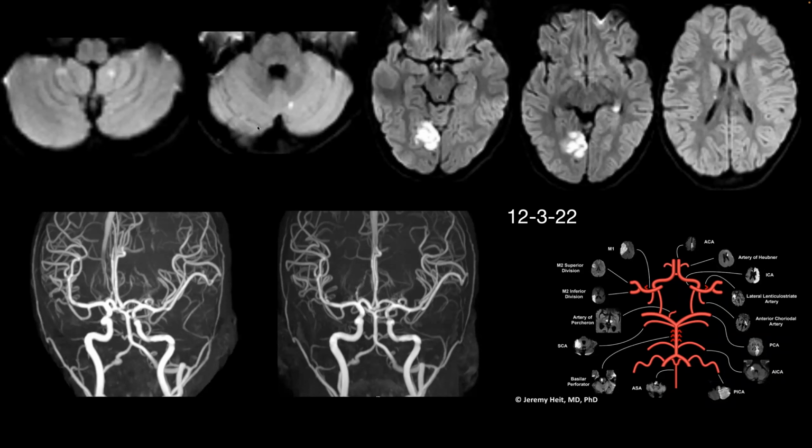I think CRP has also put something on the chat. It's for the hosts and panelists, but I can read it for everyone. He says, VA dissection, right VA appears abnormal in the first study. He agrees with the sentiment of it being a dissection.